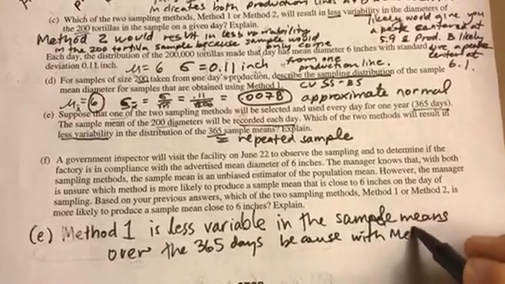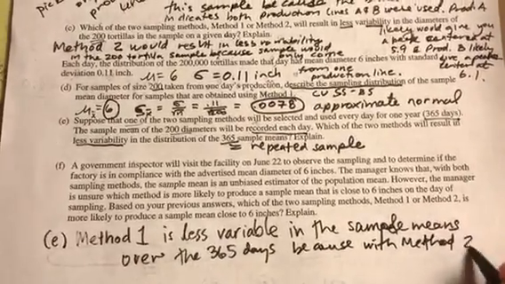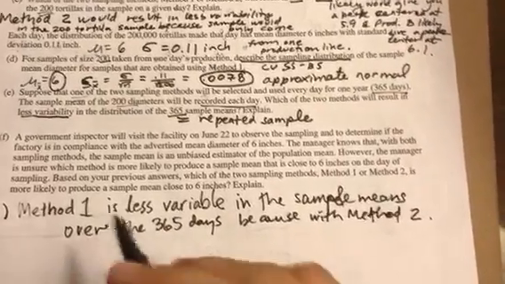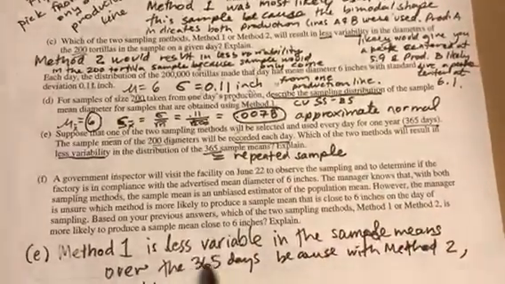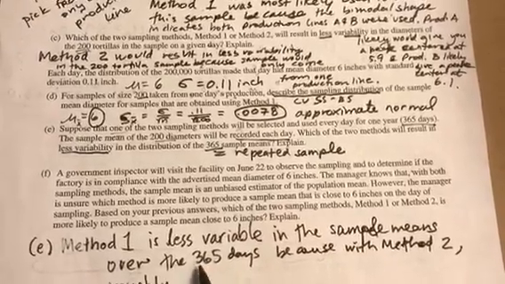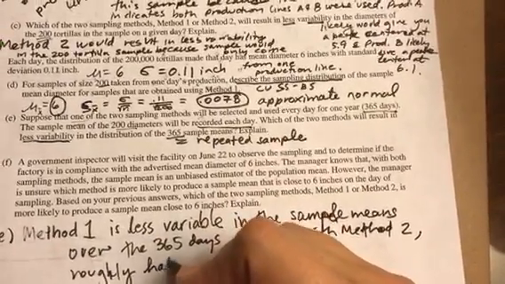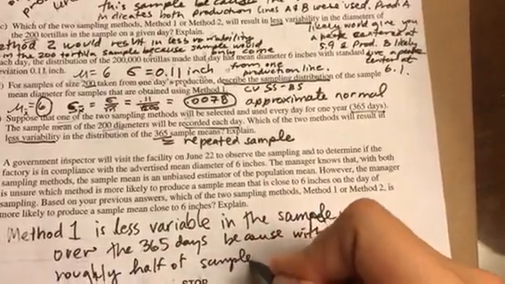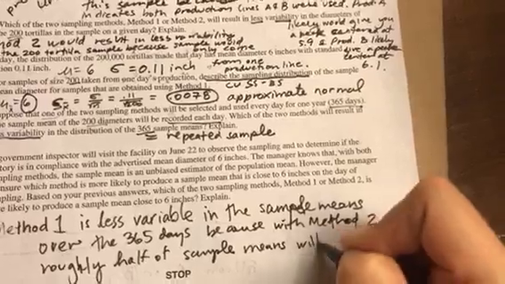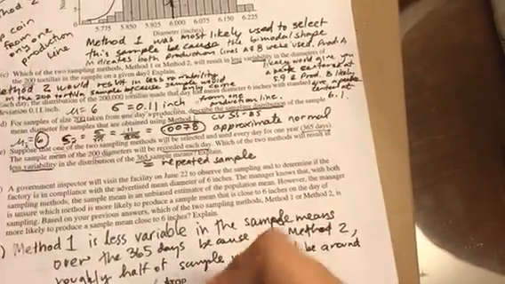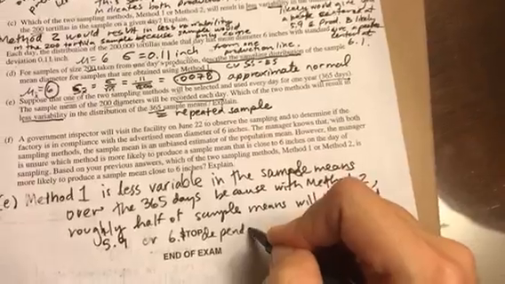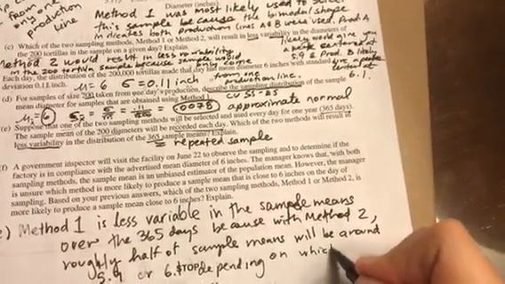with method 2, remember, roughly half of your samples, or whatever half of 360 is, roughly half of those samples will be around 5.9, because again, method 1, either the center is going to be around 5.9 or around 6.1, depending on which production line was chosen.